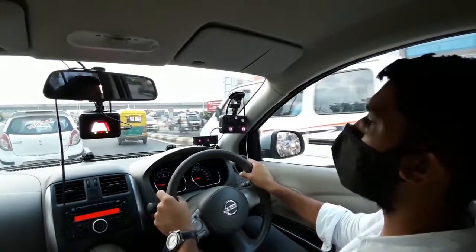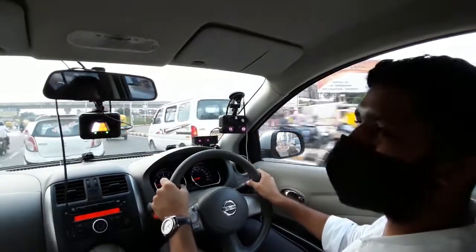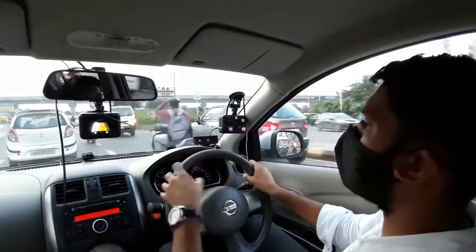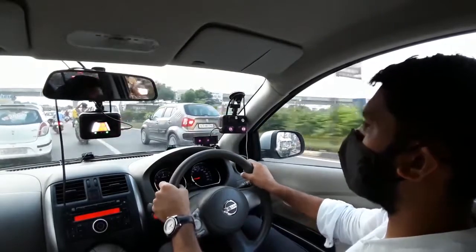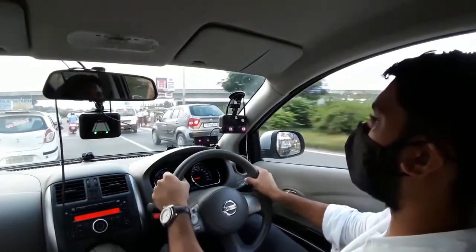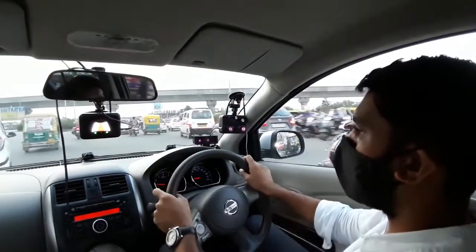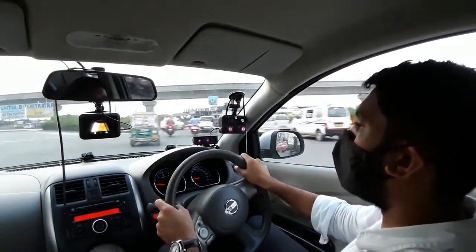Yeah, so here we have set the collision warning for a 1 second distance, and that's the reason it is buzzing right now, because we are at a decent speed of 30-40, and for all the vehicles there is a decent chance that we will collide. So that's the reason the device is buzzing continuously. You can see here.